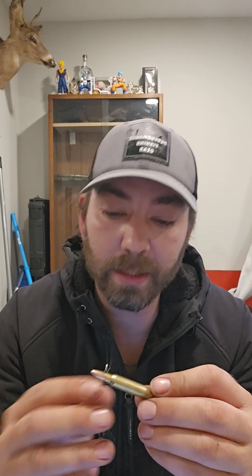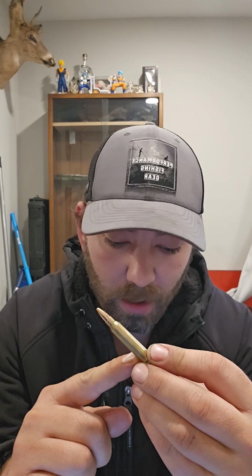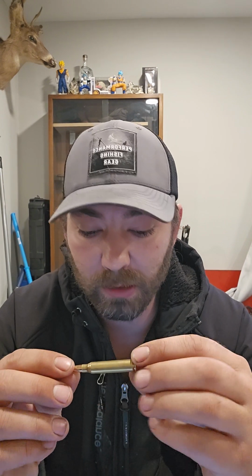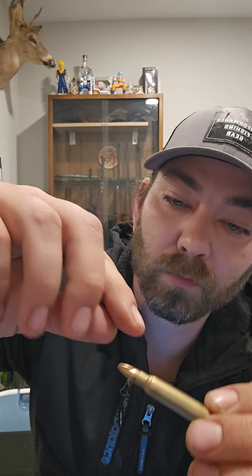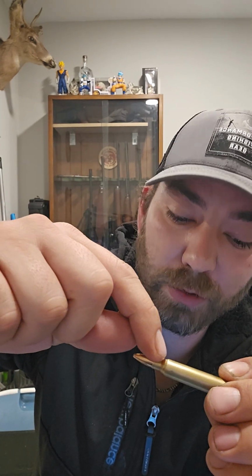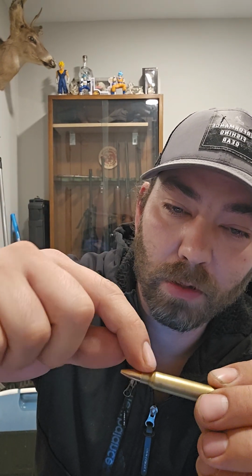Next piece that we got here, this long section right here. This is the body of the round. Being that this is a bottleneck round, right in here is your shoulder of the casing, and then up here at the top is the neck.